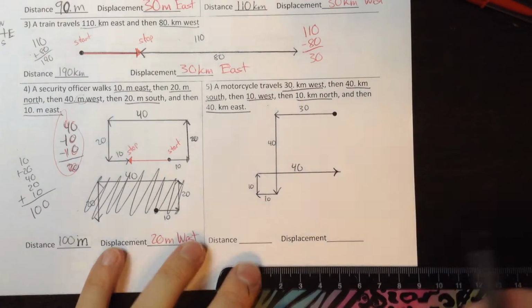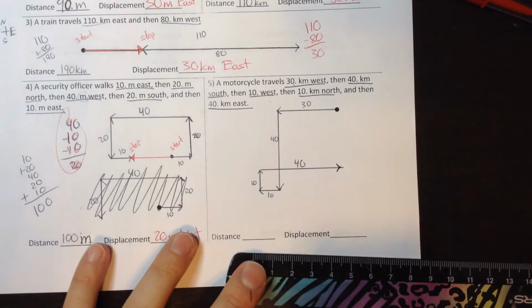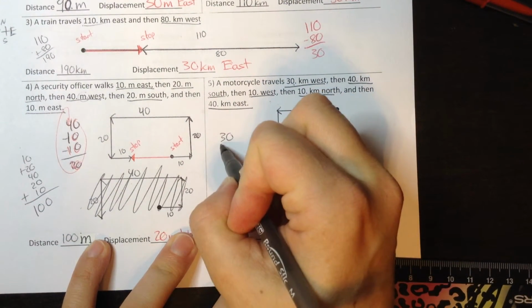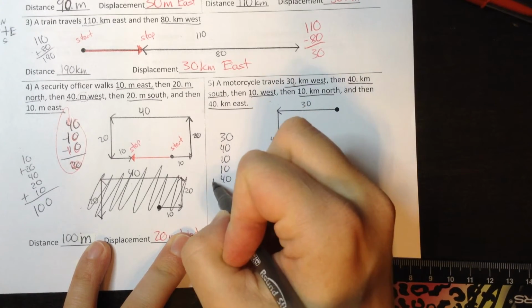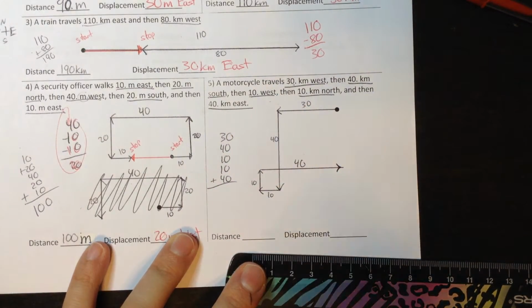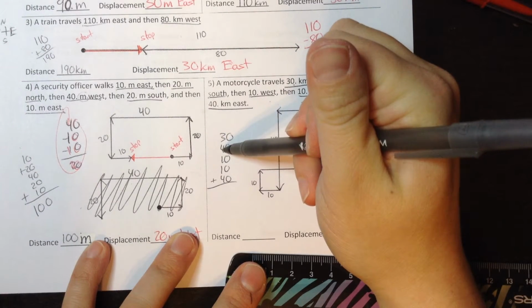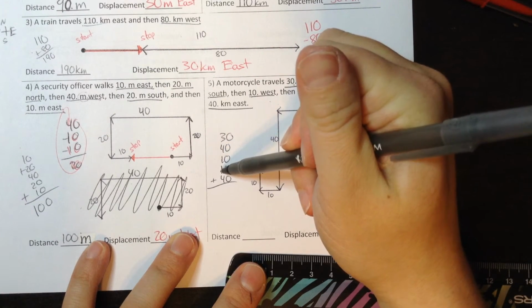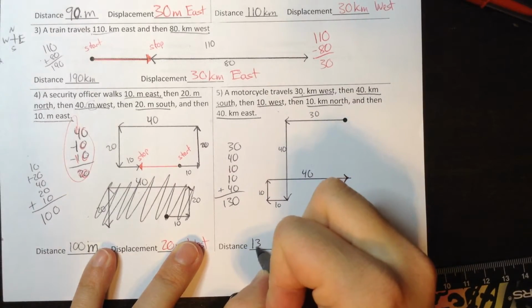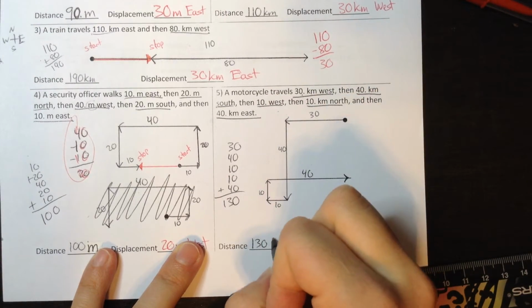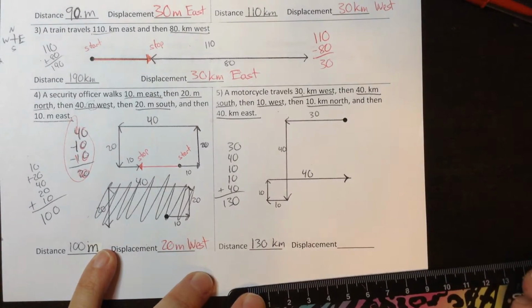So, for my distance, I just got to add them up. Doesn't matter what direction they go. So 30 plus 40 plus 10 plus 10 plus 40. Add them up for my distance. 4 and 3 is 7, 8, 9. 9 plus 4 is 13, 130. 130 kilometers. That's my distance.